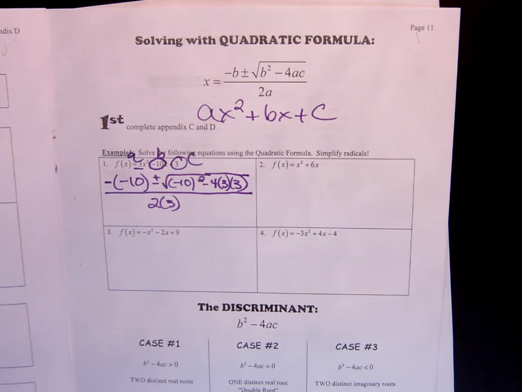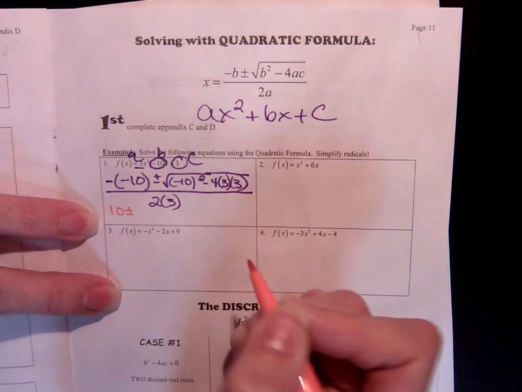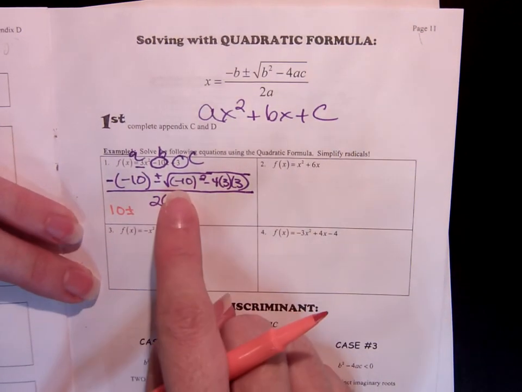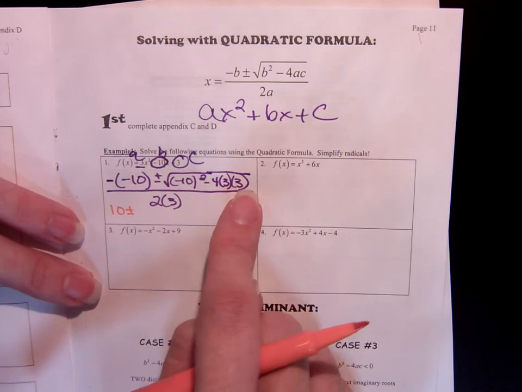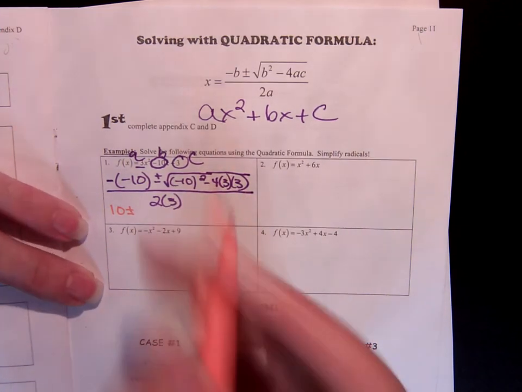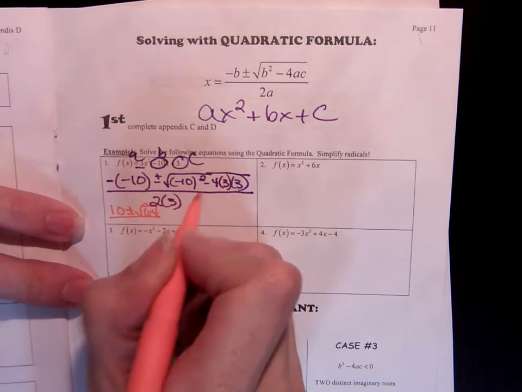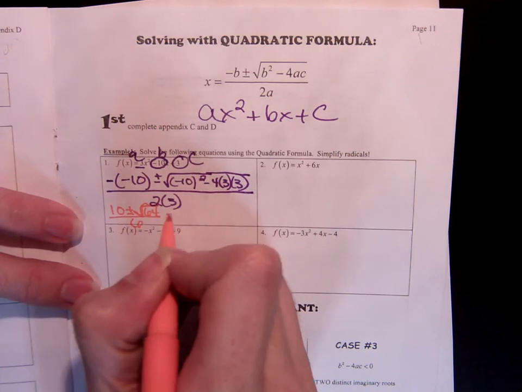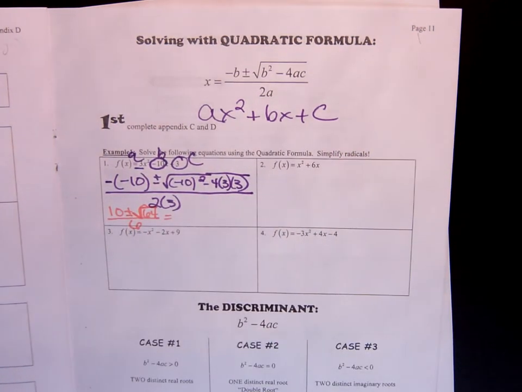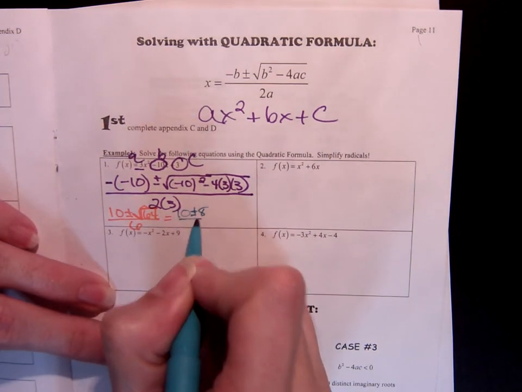-10, well, we know that's just +10, plus or minus the square root of 10 squared is 100, 4 times 3 is 12, times 3 is 36, so 100 minus 36 is 64, all divided by 2 times 3, which is 6. Now, the square root of 64, easy enough, that's just 8. So now we look at 10 plus or minus 8 over 6.